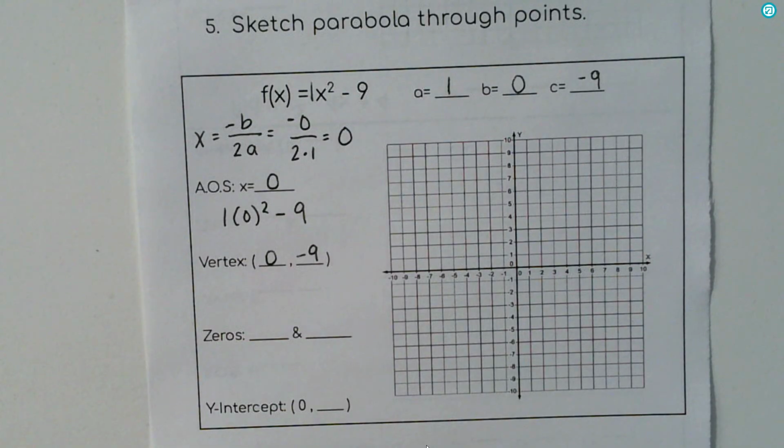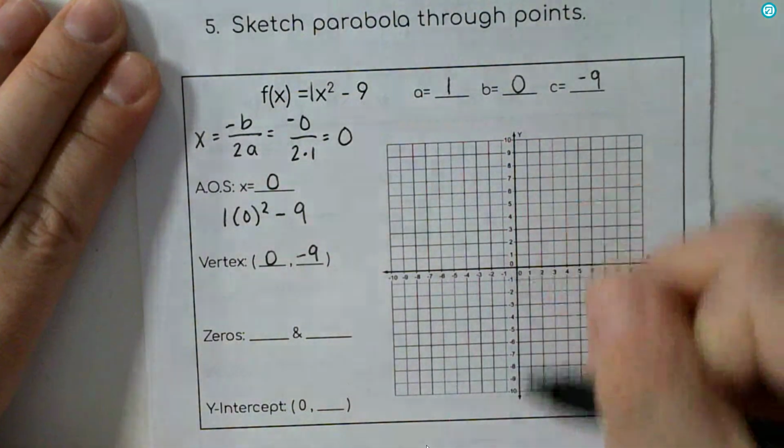The steps say to graph everything at the end. I like to graph as we go. So I am going to graph as we go. So 0, negative 9 is an ordered pair.